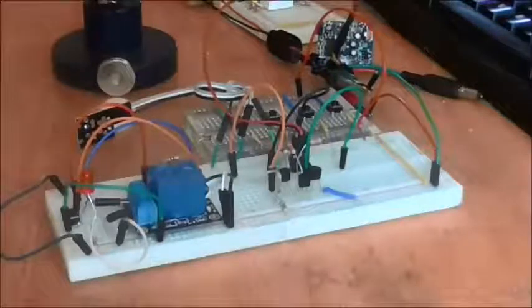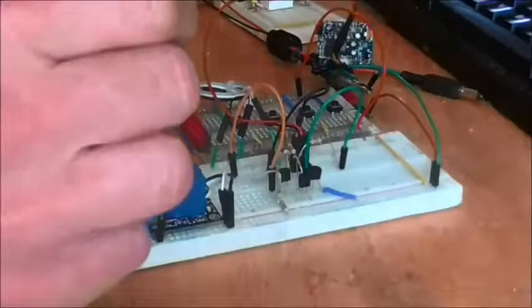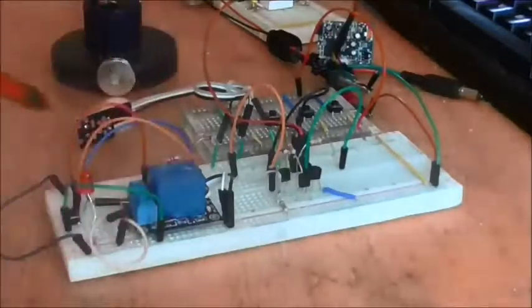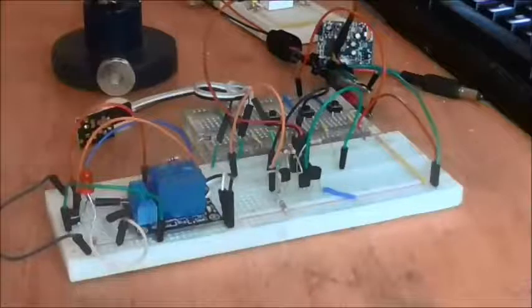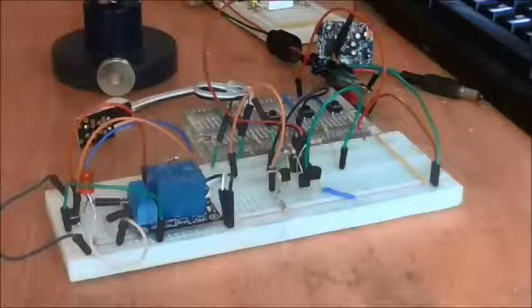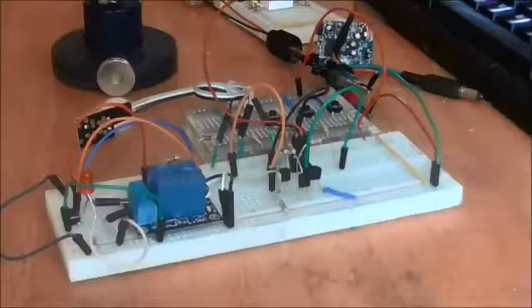It also comes back here to a switch which is connected directly to ground. And when I connect it directly to ground, the relay loses all of its inputs and switches off.